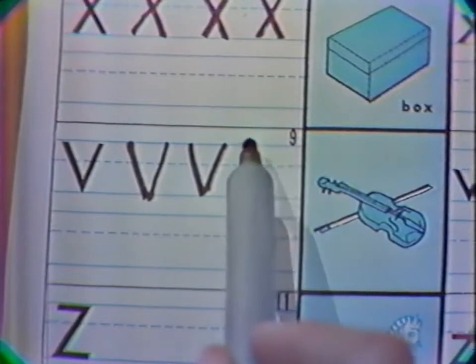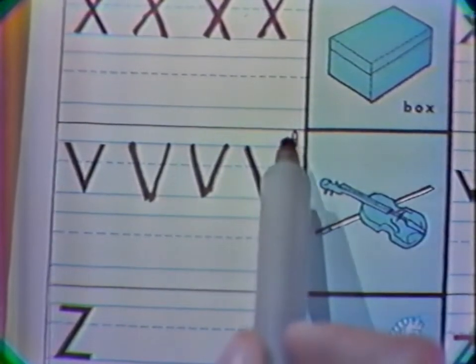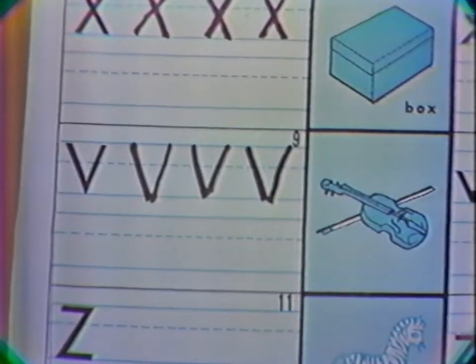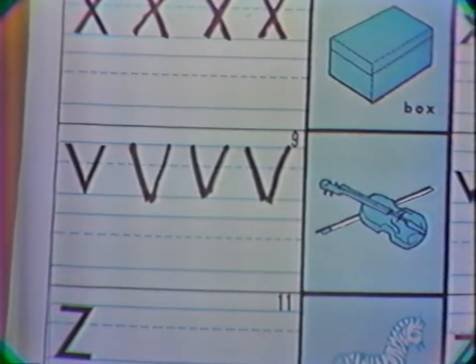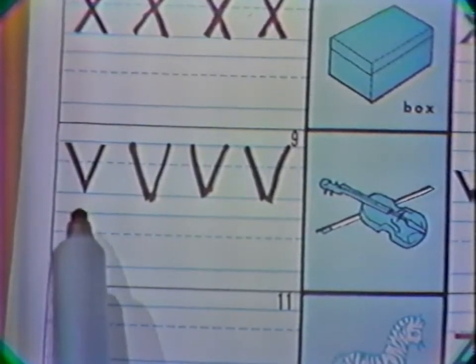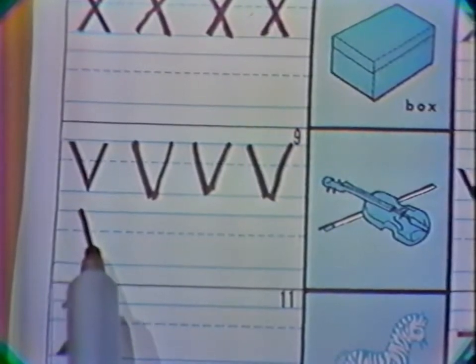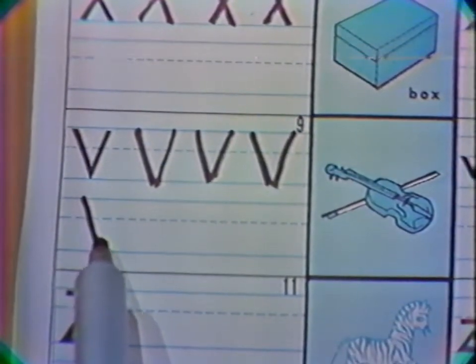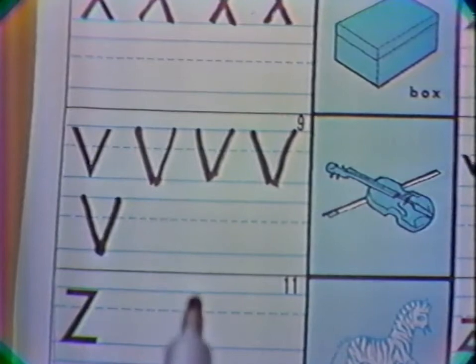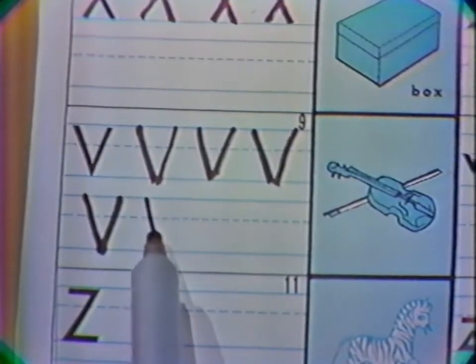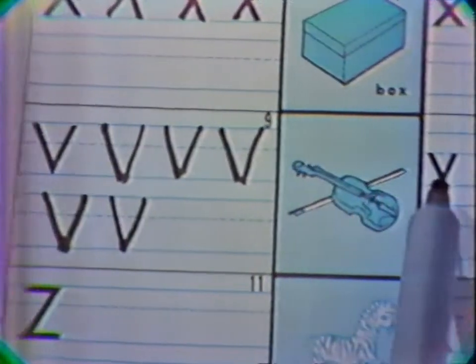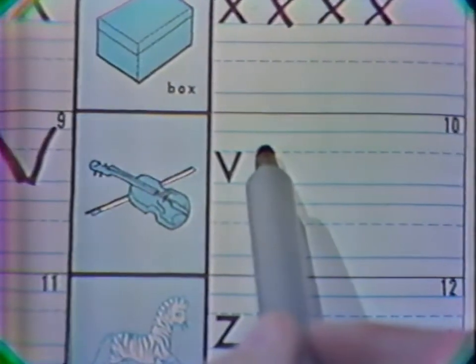Let's try it again. Slant down to the bottom, and slant down from the top again, and meet. Make your arrow point. Try to make them meet right on the bottom line. If you miss, try it this way. Slant down, stop, then slant up again. Capital V. Small v is just the same, but it starts in the middle of the space because it's small.